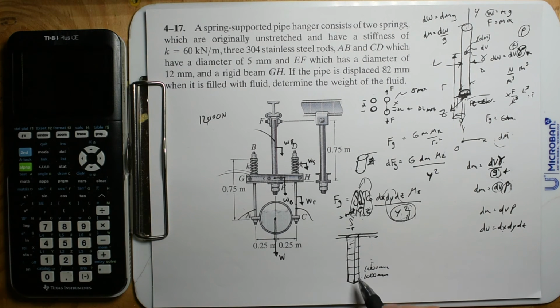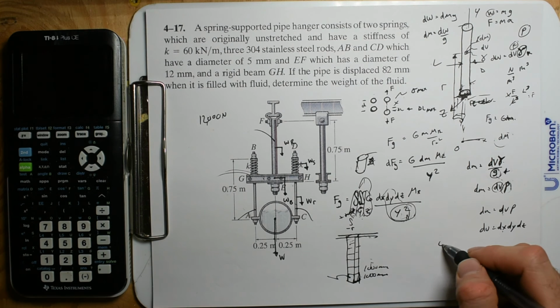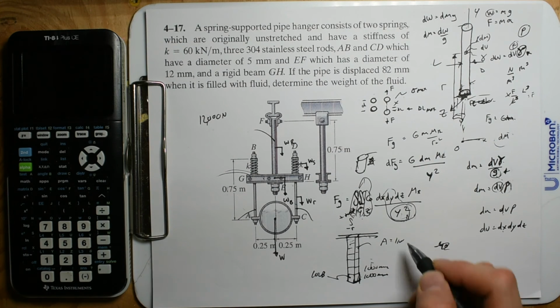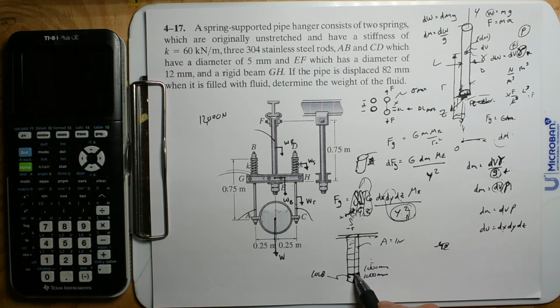Let's assume this chunk right here, 1 meter, is 40 inches and about 10 pounds, and the cross-sectional area is 1. So right here, I'm going to get a pressure of 10 psi. Right here, I'm going to get a pressure of 20 psi.